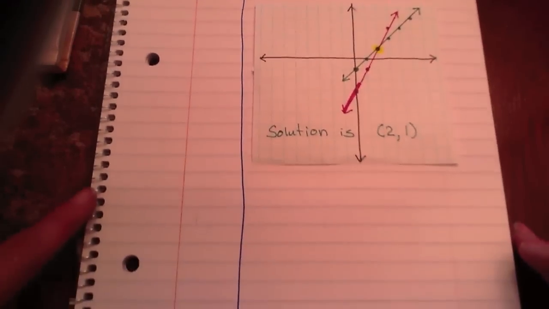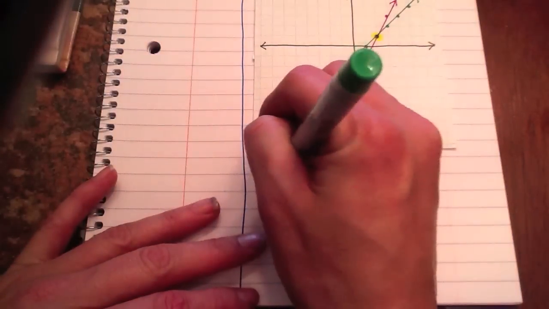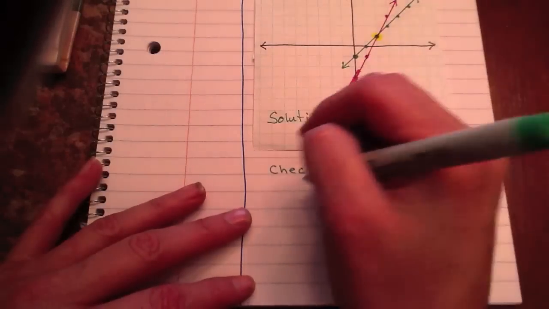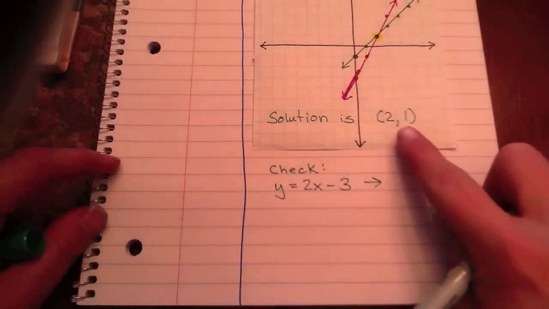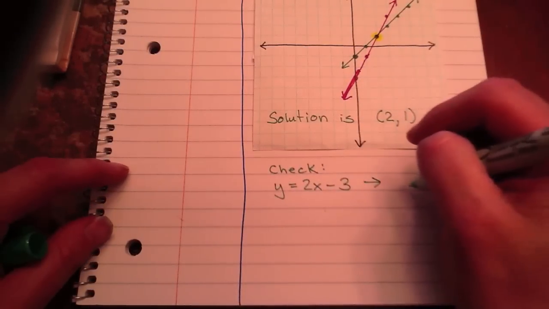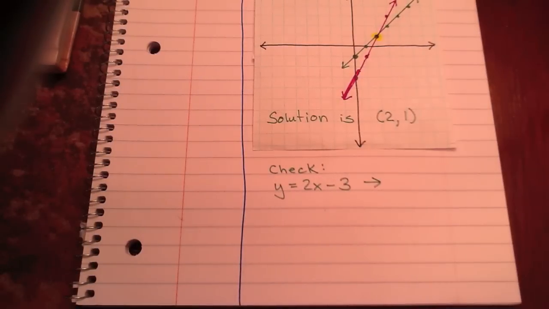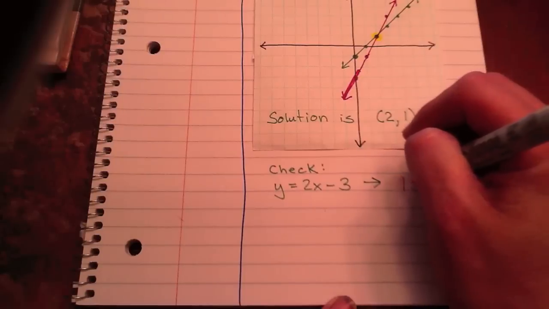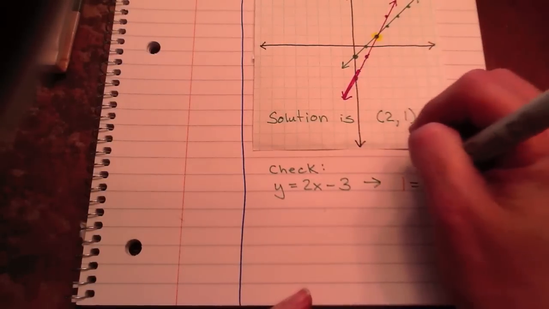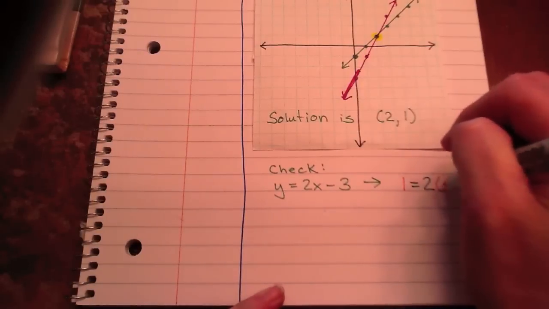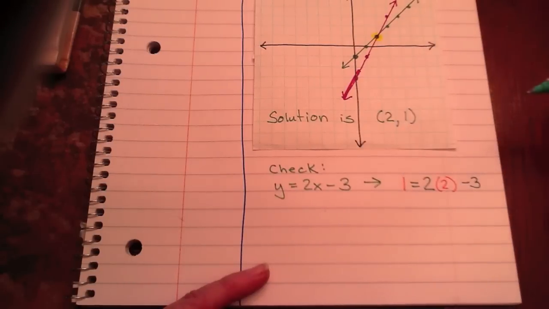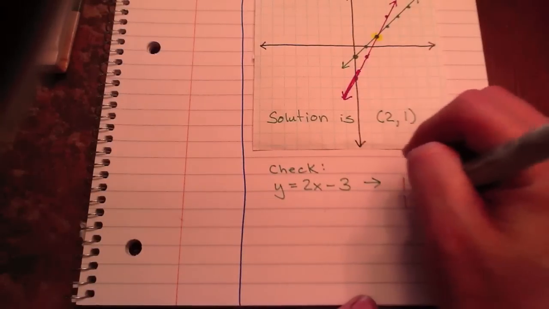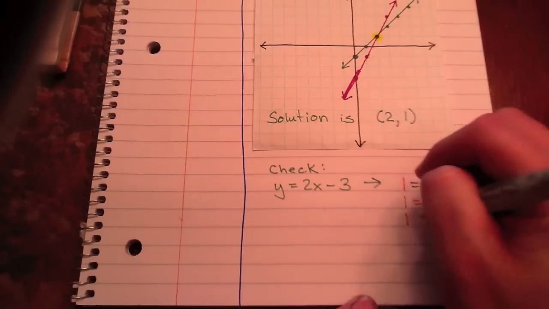Now you can check that, and you check it by plugging it into the 2 equations. So I'm going to check it by plugging it into the first equation, y = 2x - 3. Remember, I'm plugging in 2 for x and 1 for y. I'm going to see if it balances. So 1 equals 2 times 2 subtracting 3. And it should balance. 1 equals 4 subtracting 3. 1 equals 1. It balances.